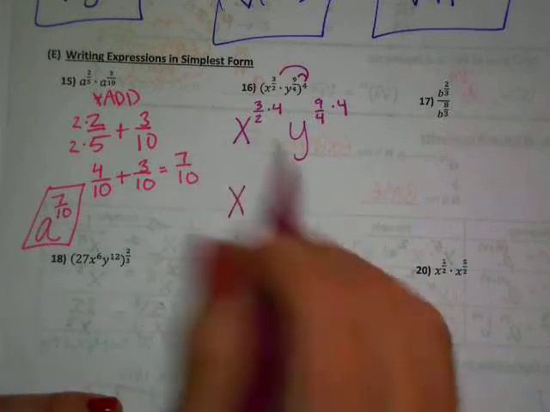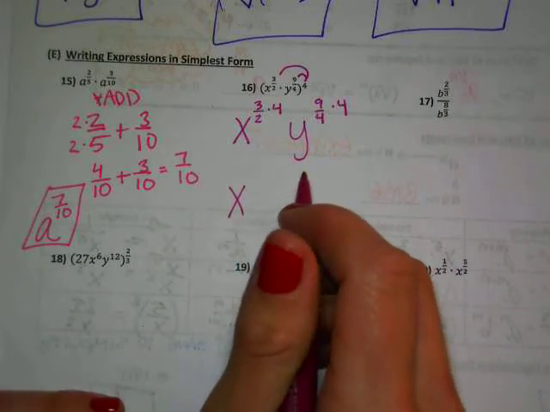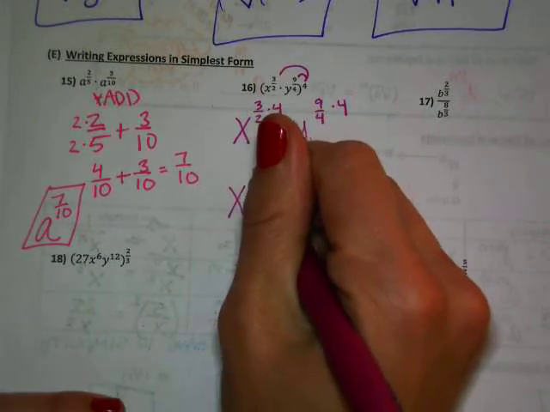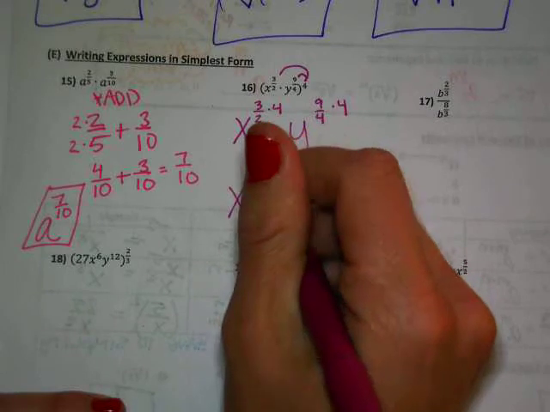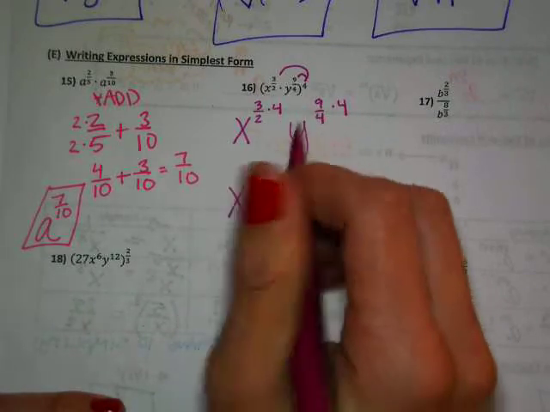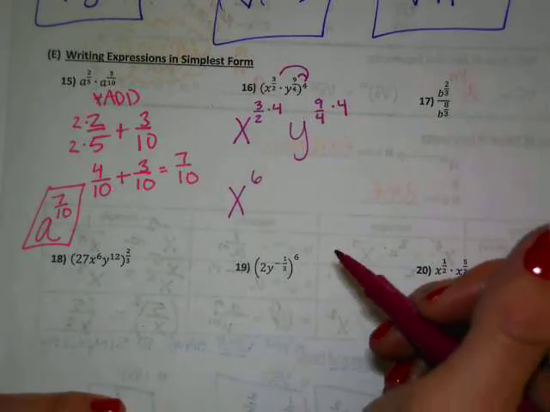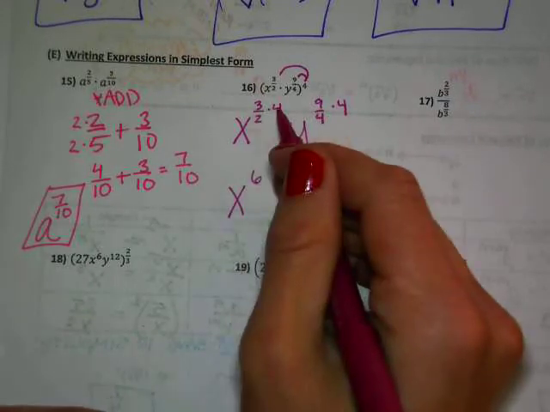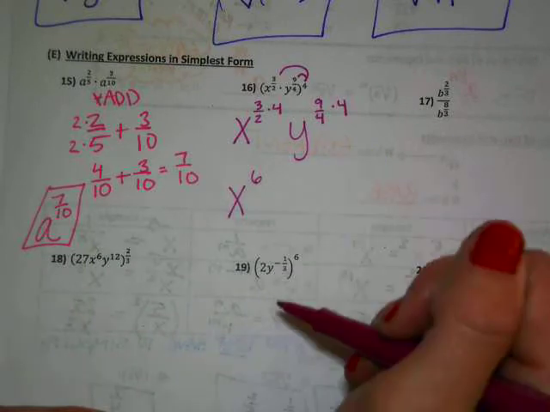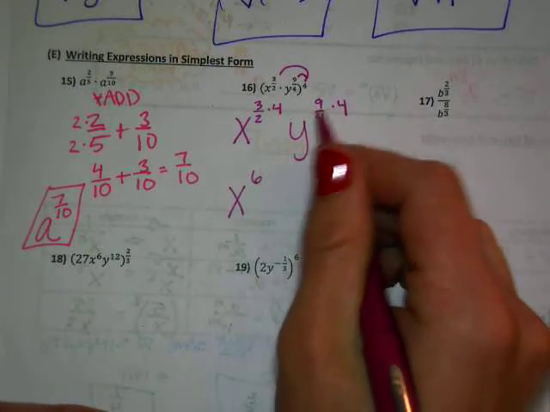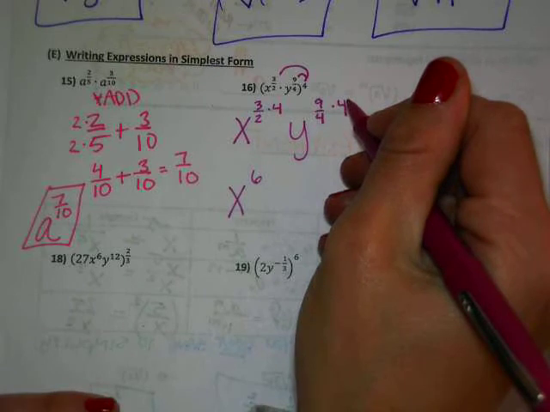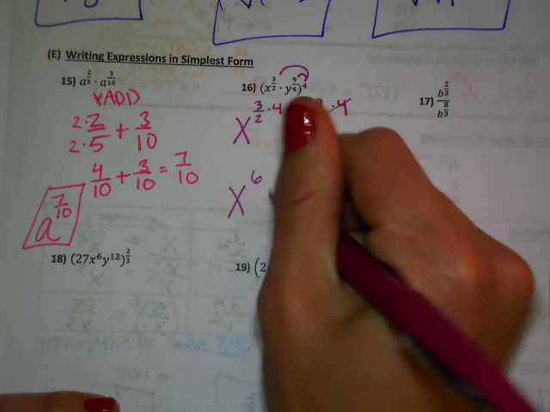All right, so 3/2 times 4 will simplify to 6. 3 times 4 is 12, divided by 2 is 6. Okay, and then what about these 4s? It would be 9, right? Yeah, they cancel and you're just left with 9.